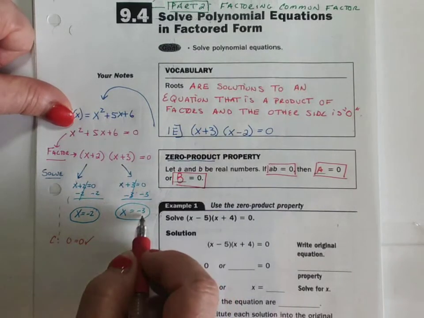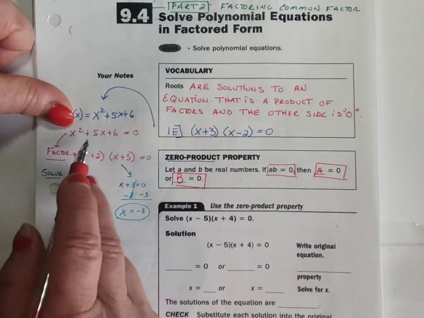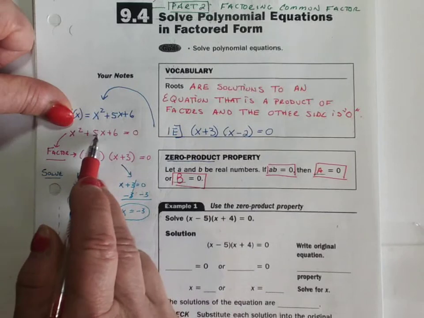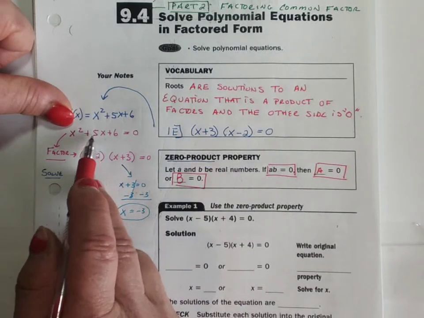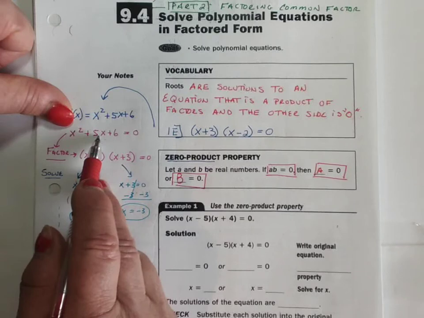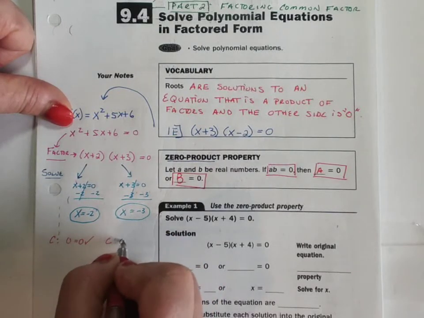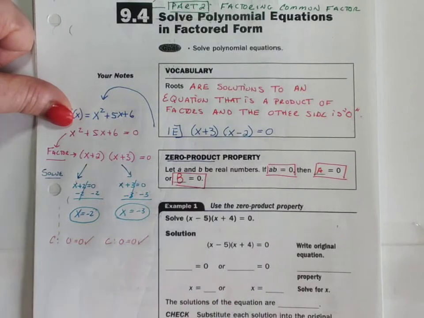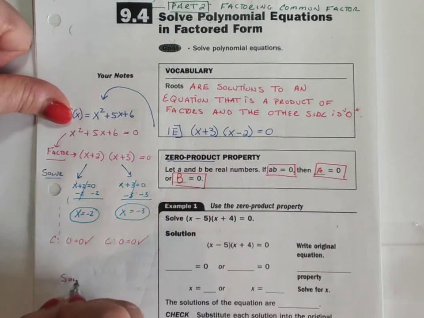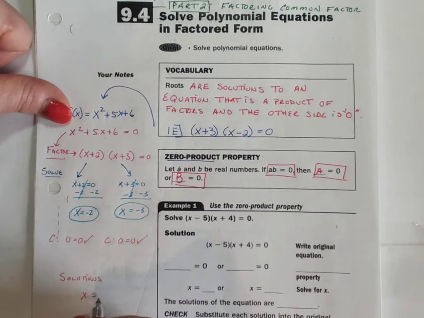We're going to take negative 3, square it, get 9. Negative 3 times 5 is negative 15. 9 minus 15 is negative 6 plus 6. We check that. 0 equals 0, and there you go. So our solutions are x equals -2 and -3.